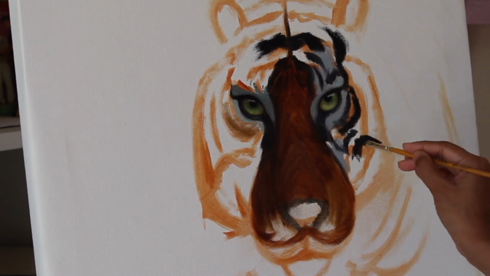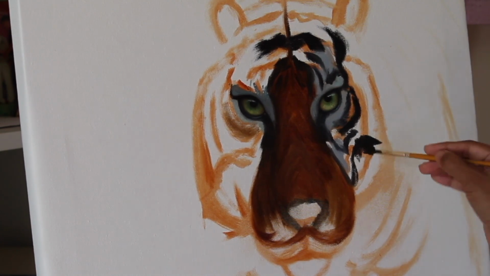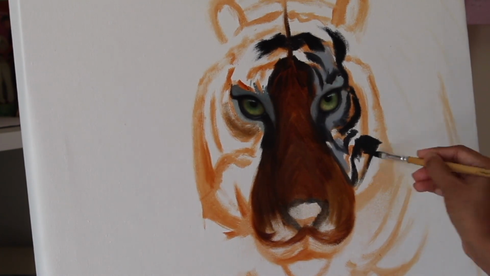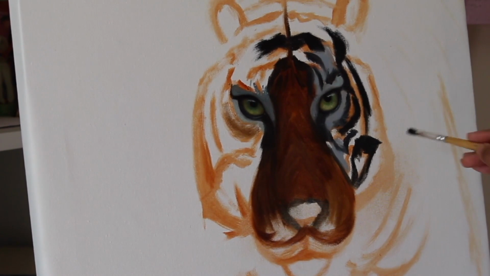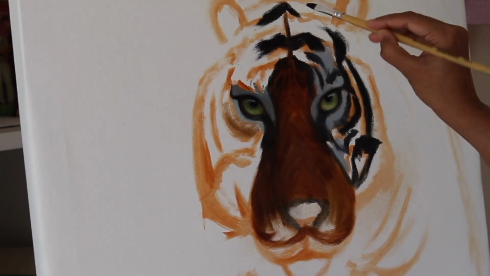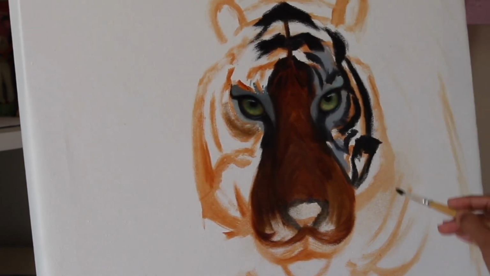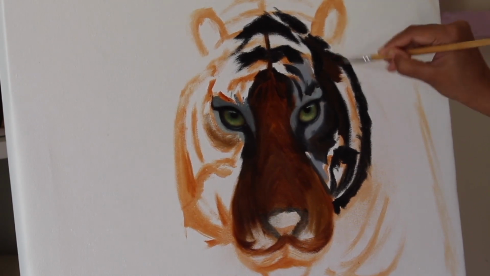You can choose the size of brushes according to the area, according to the size of the tiger, or according to the size of the area which you are defining. Here I am using smaller brushes. Later on when I go to the legs and other areas, I will use bigger brushes. If I have to cover a bigger area with the same color, then I will use bigger brushes.